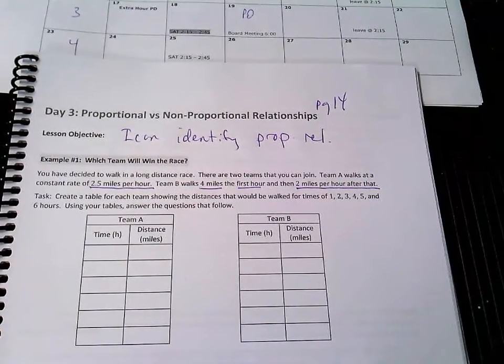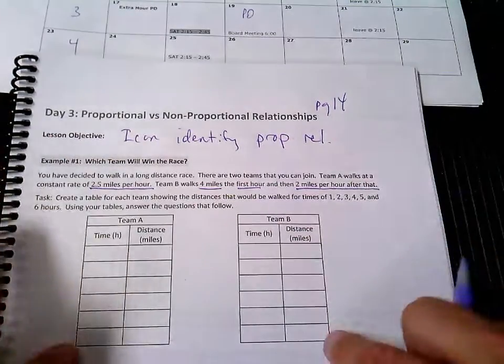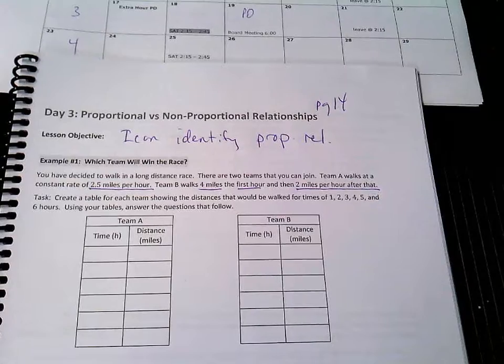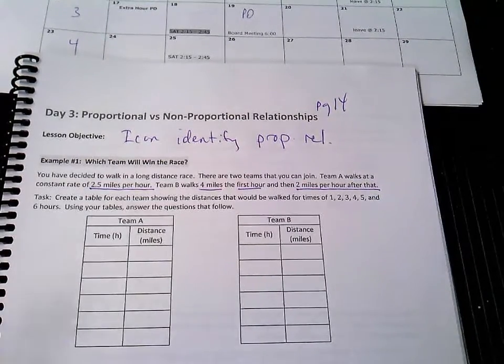All right. So the task is to create a table for each team showing the distances that will be walked for times 1, 2, 3, 4, 5, and 6 hours. Using your tables, answer the questions that follow. And all I'm going to do in this video is go through and fill the tables in, and then you're going to have to answer the questions and then check in as we go through that.